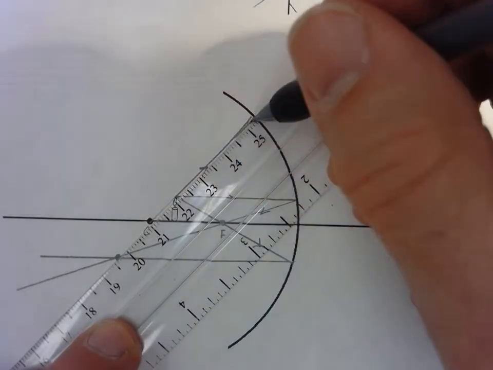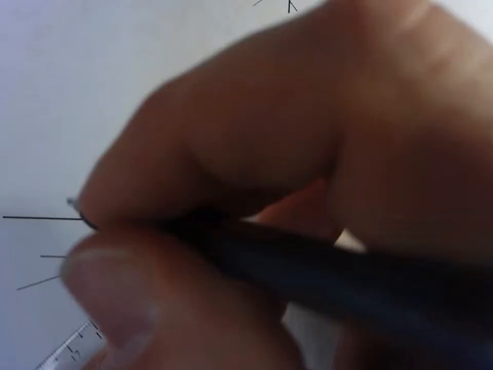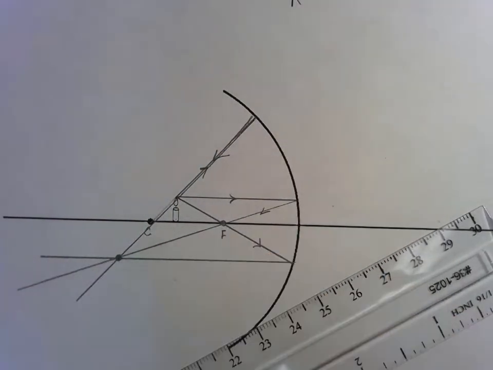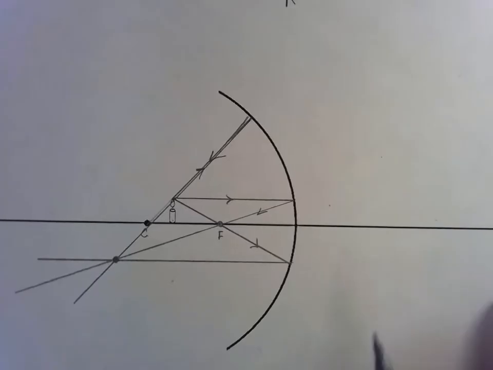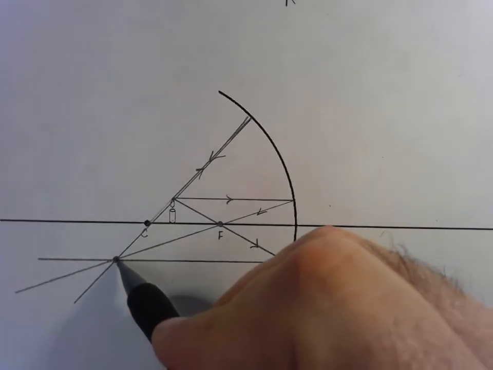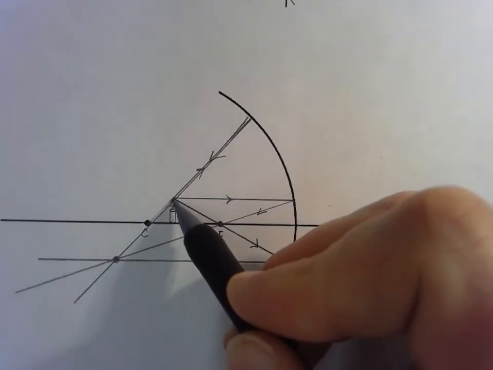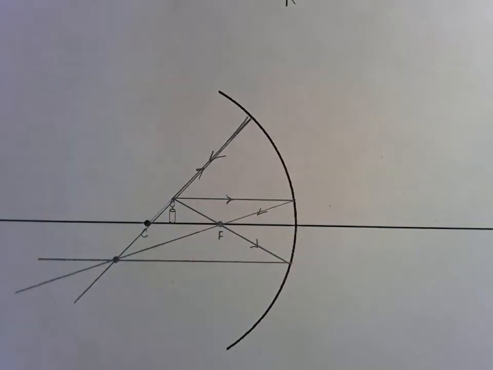A little off there, and we see that they intersect at this point here. So what this dot represents is the reflection of the tip of the candle, behind the object.